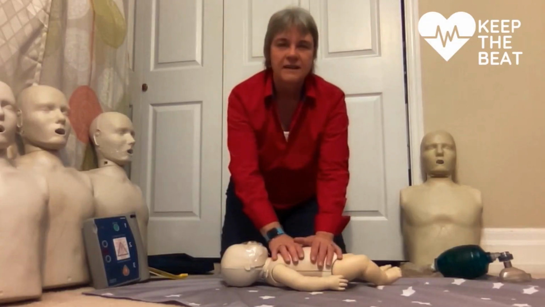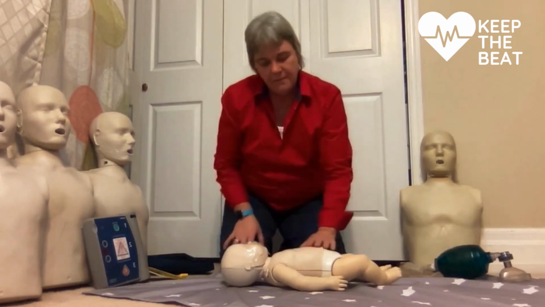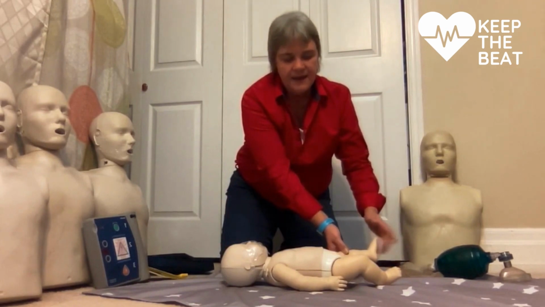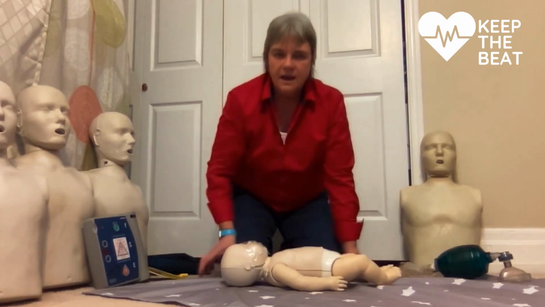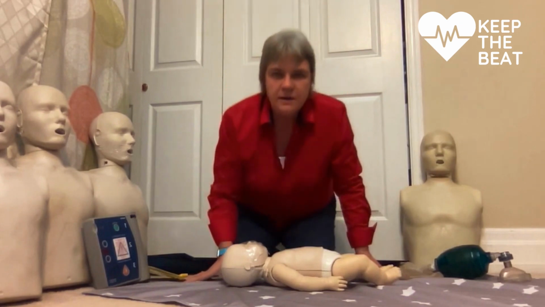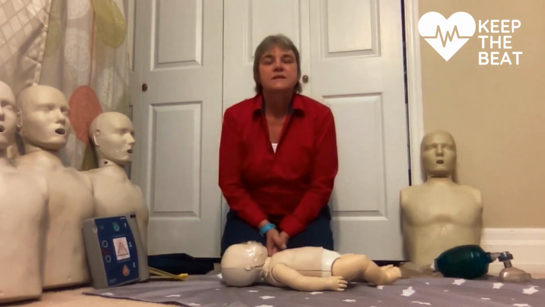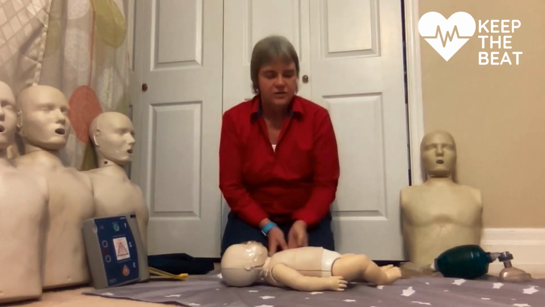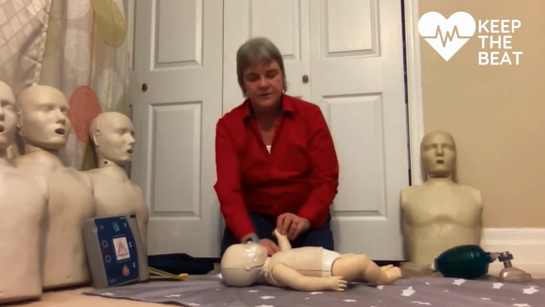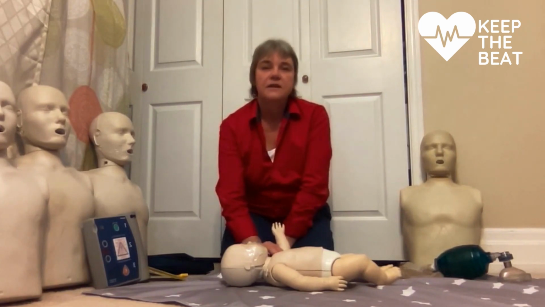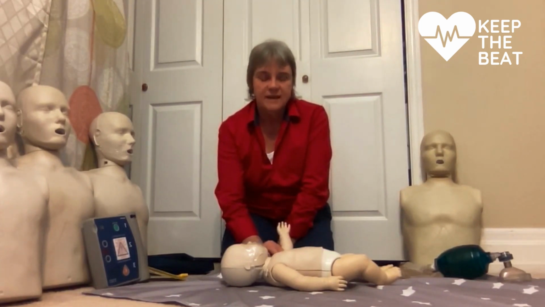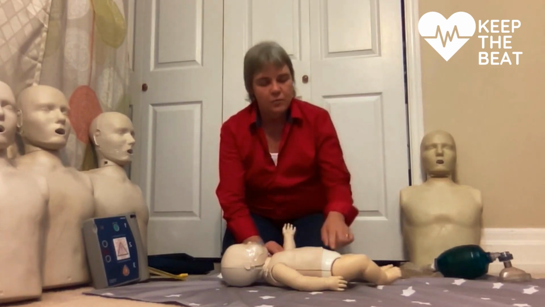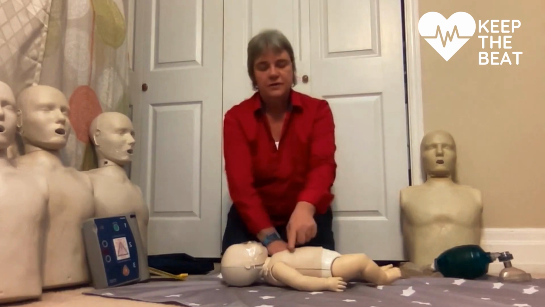Let's move right on into infant CPR. I assess his responsiveness, tapping him on the foot. Hey, hey, hey, no response. I'm going to do my CAB, but C at this point stands for circulation, and the best place to assess a baby's circulation is in the brachial artery, which is on the upper side of the arm. I will assess 5 to 10 seconds. There is no pulse, so I go to compressions.